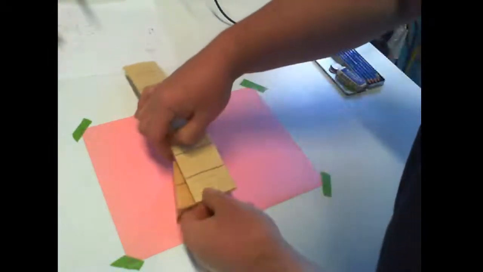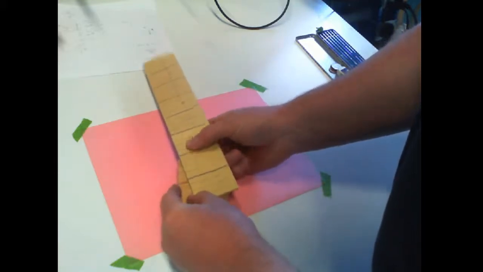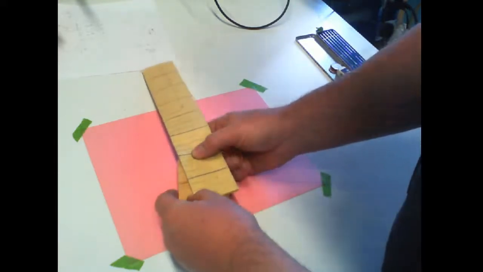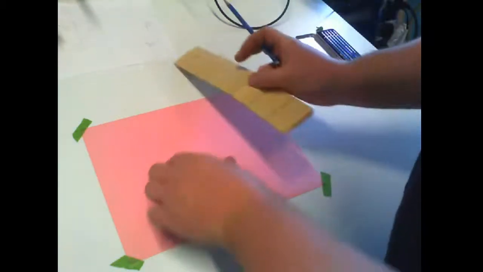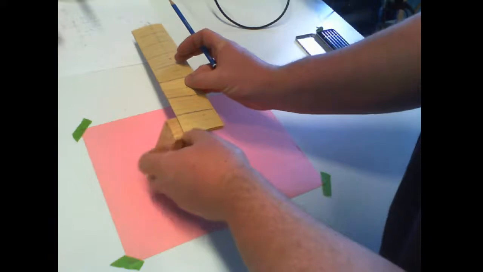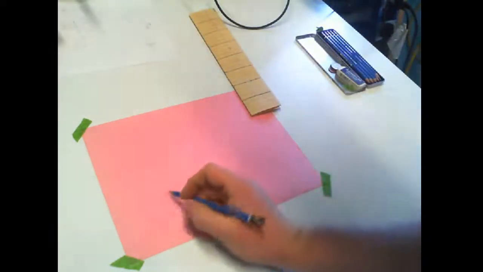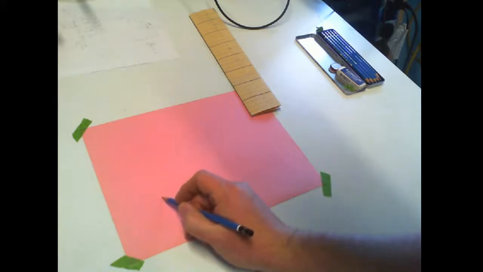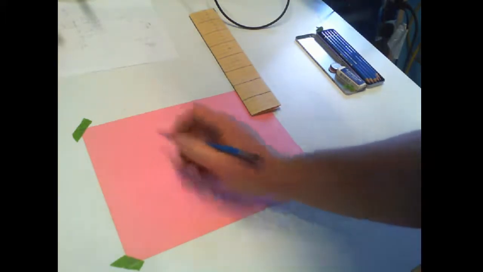The first thing I'm going to do is measure the height. This thing is, we're going to call it 8 units. And then the height of this is 4 units. So roughly, I'm going to write 8 there, and then 4 here.